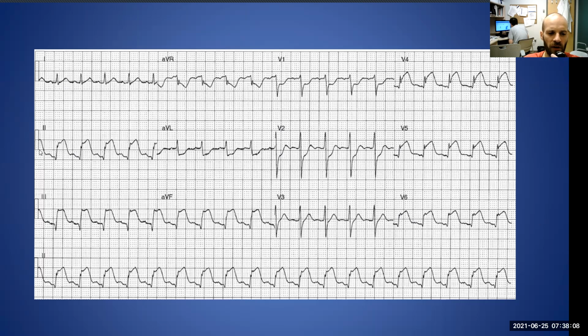And if we're going to judge the timing, we've got lots of ST elevation. We've only got very small Q waves at the moment, so this looks like it's probably fairly early on in the process. So this looks like an acute inferolateral ST elevation MI during the early stage of the process.